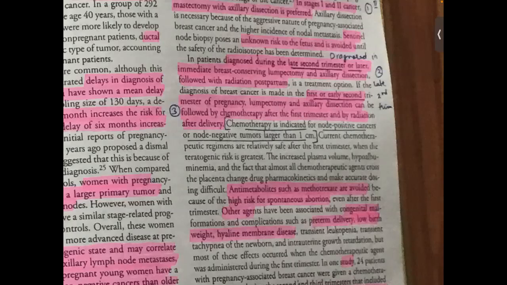So what happens if it is diagnosed in the first trimester or early second trimester? What is this period? First trimester and early second trimester is a very important period for organogenesis. So if you diagnose breast cancer there, what should we do? We should do lumpectomy and axillary dissection followed by chemotherapy after the first trimester and radiotherapy after delivery.